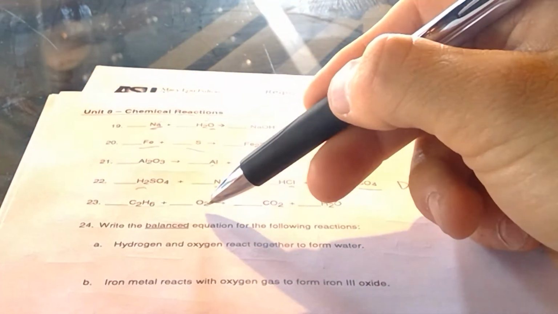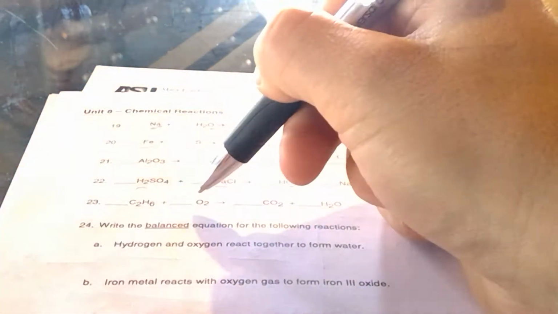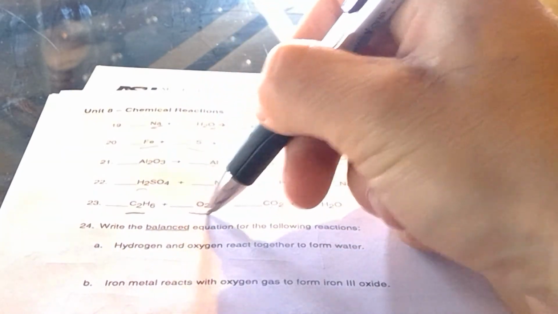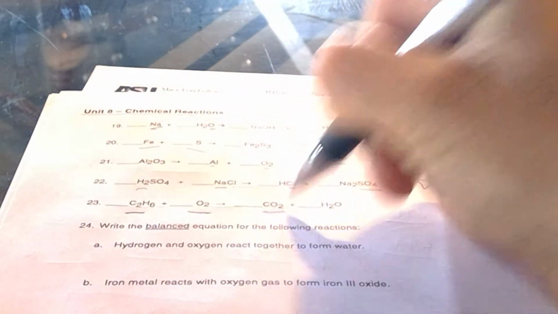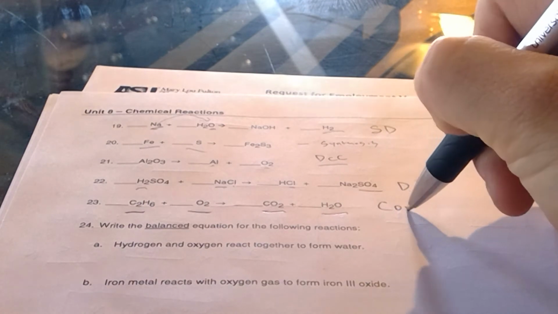All right, this one's an easy one. Millie, this one's for you. Anytime you have something plus oxygen and it produces CO2 and H2O, this is always a combustion.